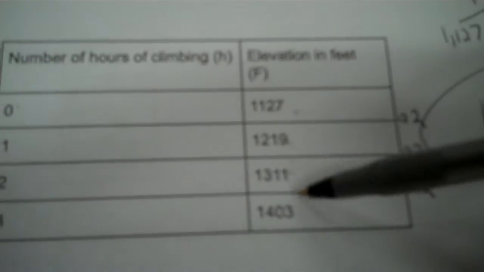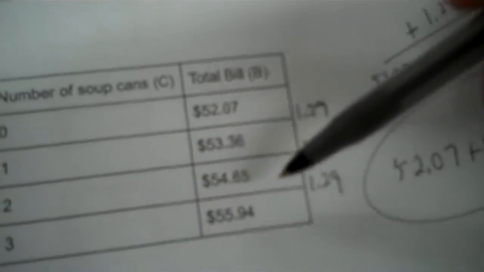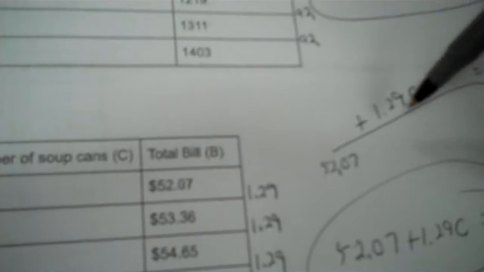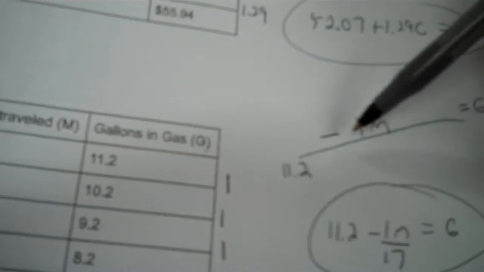Okay, and that's all you have. Here you're writing equations. Remember to watch, please, before you work. Here that's going up, so it's adding. Here it's going down, so it's minus.